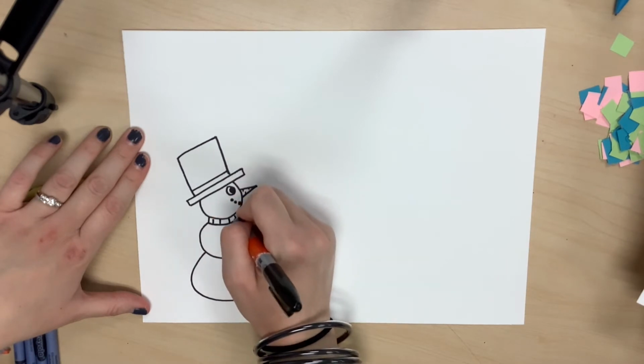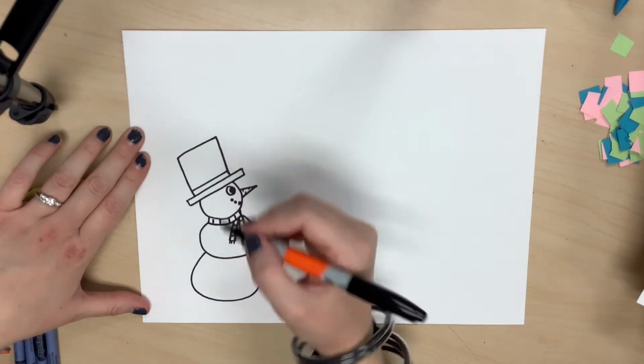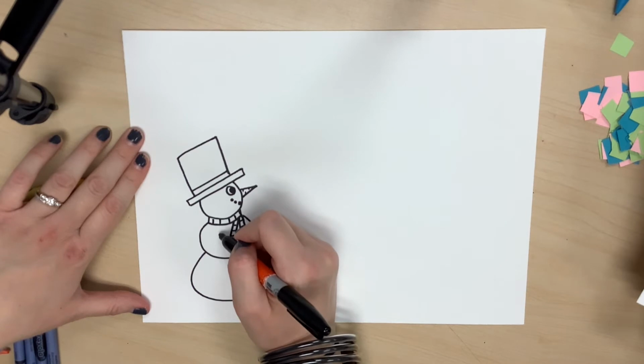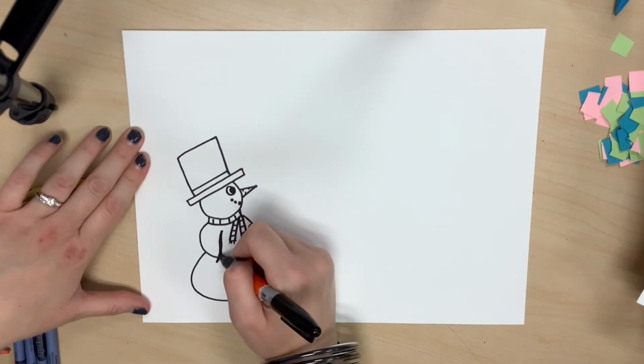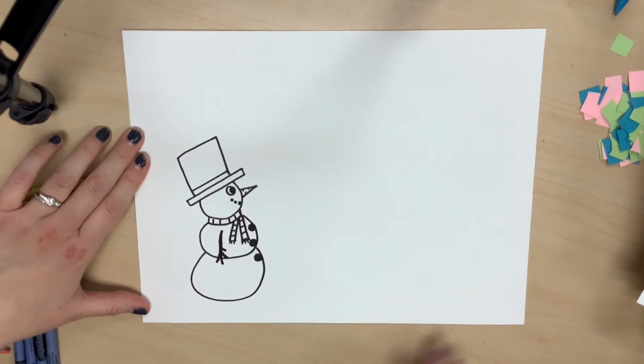And do you notice what else I'm missing? Have you seen it? I need an arm. I need my, not my scarecrow, oops, my snowman to have an arm. Draw 1. Give him a little thumb. There we go. Okay, so now I've got my arm.